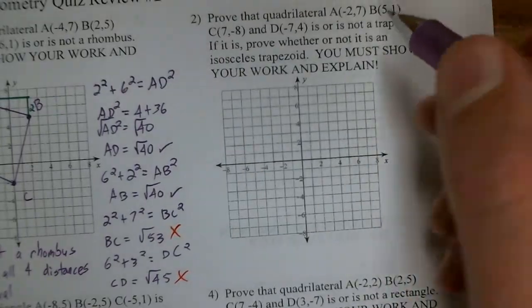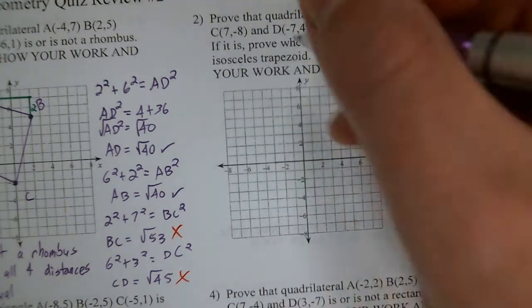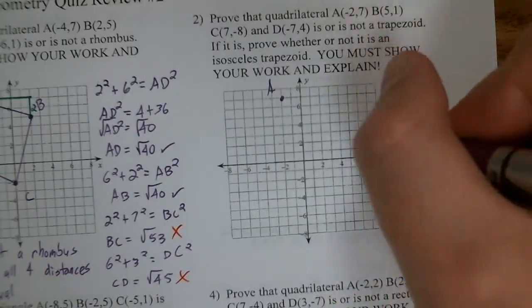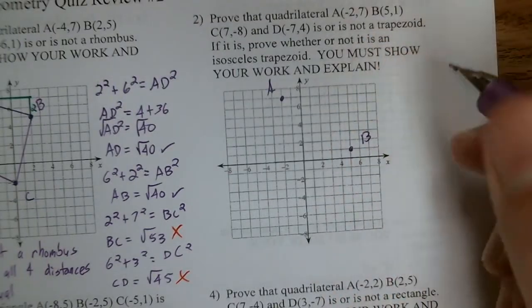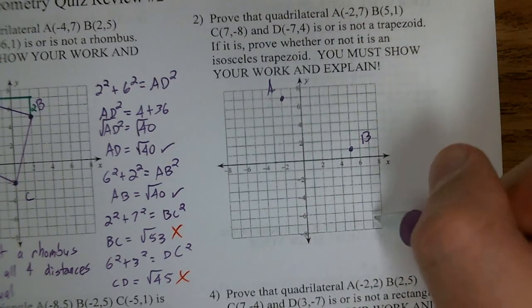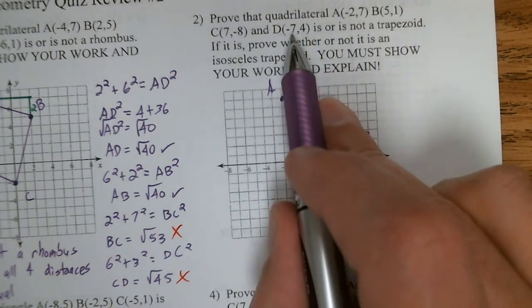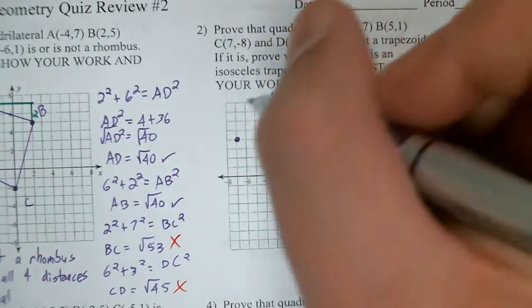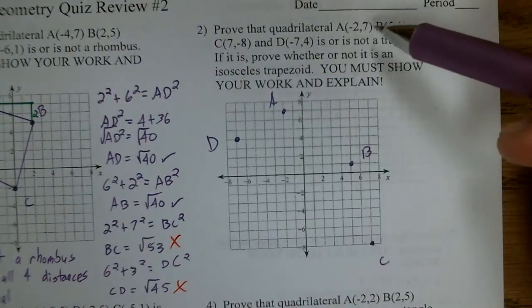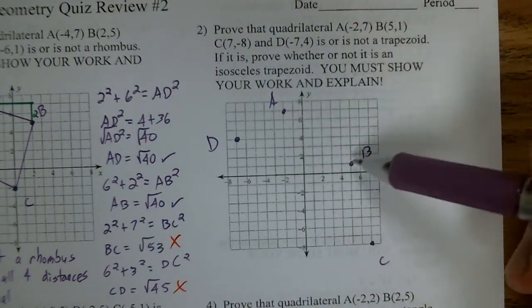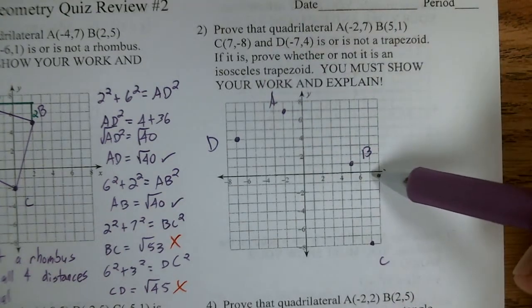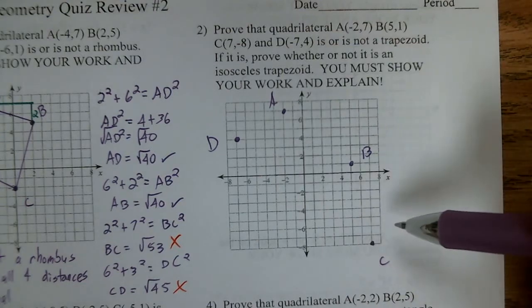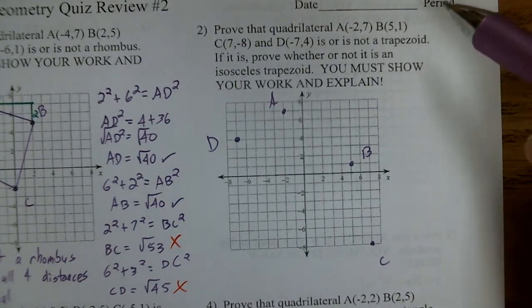Number 2, let's plot the points. A is left 2, up 7. B will be right 5, up 1. C is right 7, down 8. And D is left 7, up 4. Okay, take 5 seconds. -2, 7, yep. 5, 1, yep. 7, down 8, yep. -7, 4, yep.